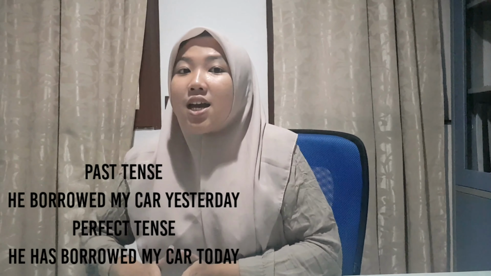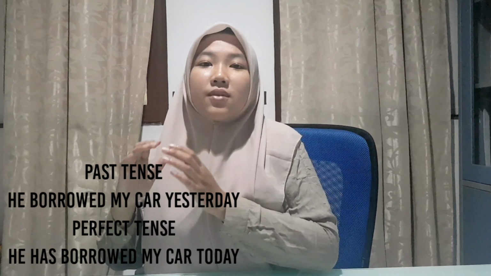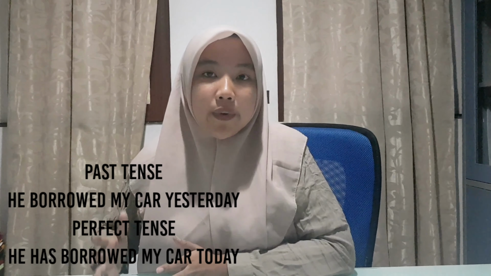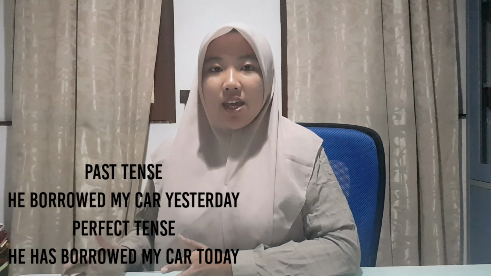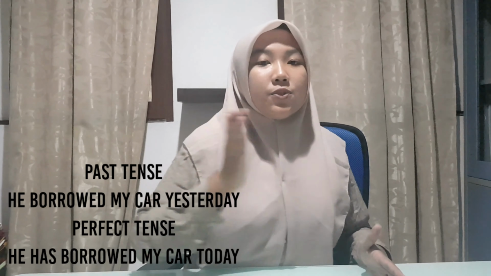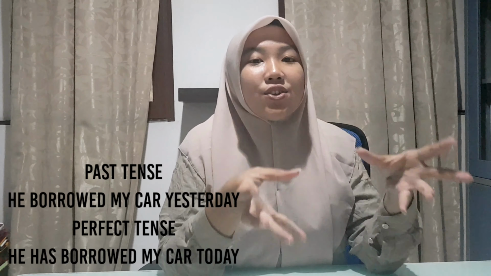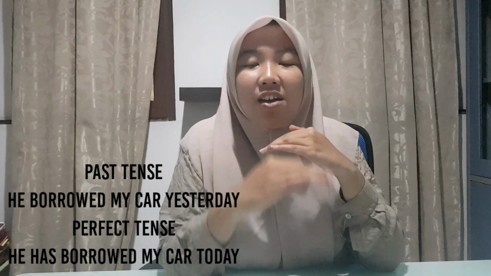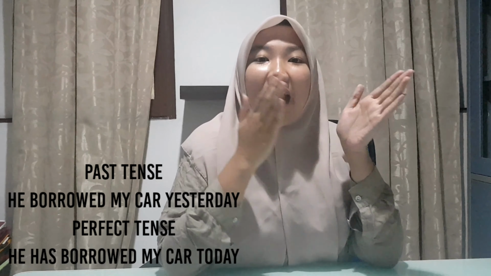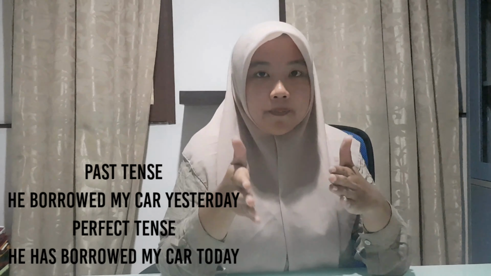For past tense, he borrowed my car yesterday. For present perfect tense, the example is, he has borrowed my car today. Now we see the difference between these two sentences. In the first, past tense, we see he borrowed my car yesterday. Here it is very clear that the borrowing already happened and ended in the past, and there's no connection between the past and the present.